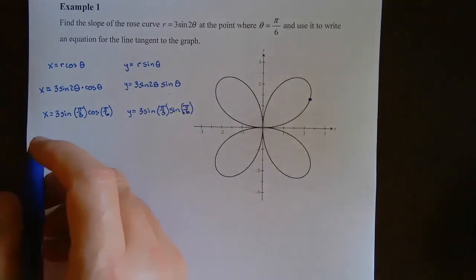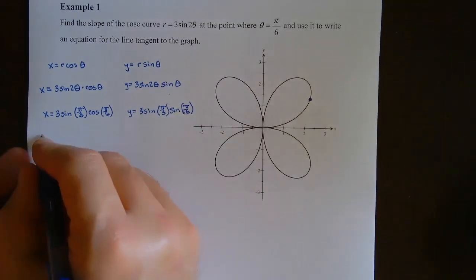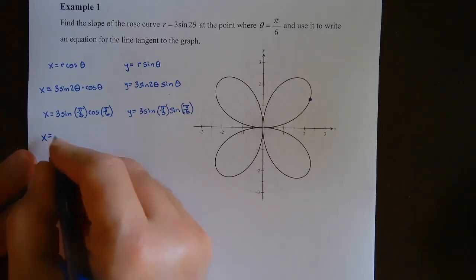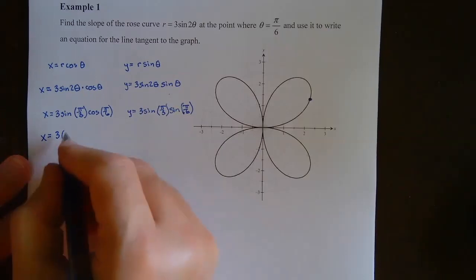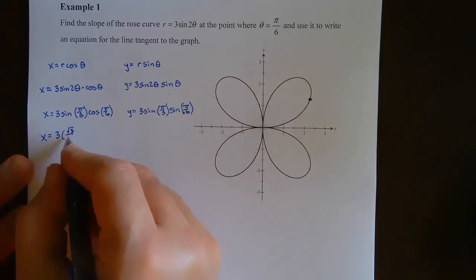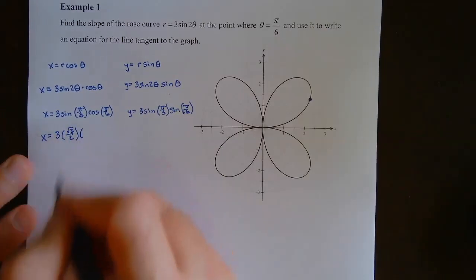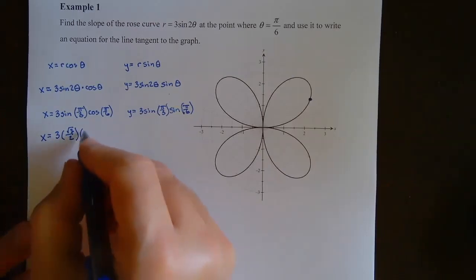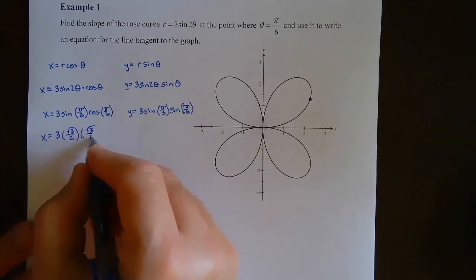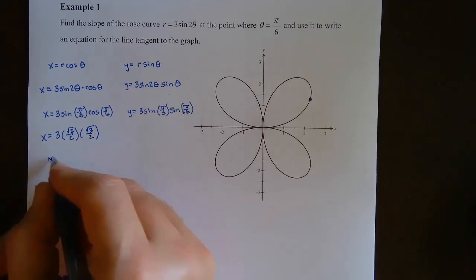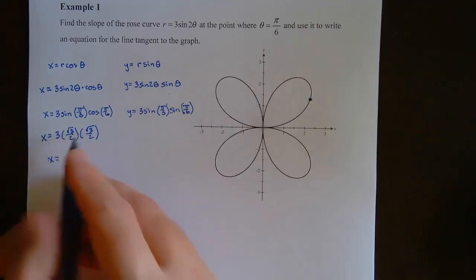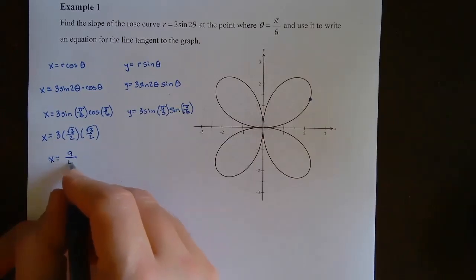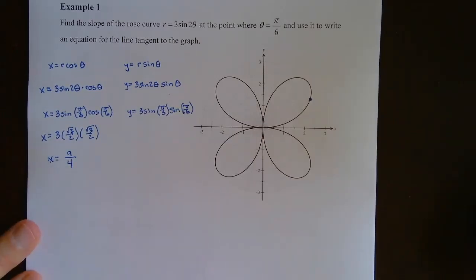Now, it's really helpful if you can do these in your head, because you can go faster without drawing the diagram. This would be 3 times, and then sine of pi over 3 is the square root of 3 over 2. And then cosine of pi over 6 is also the square root of 3 over 2. And so this would make x equal to 3 times 3, right? So that'd be 9 fourths. Okay, so that's my x coordinate, 9 fourths.